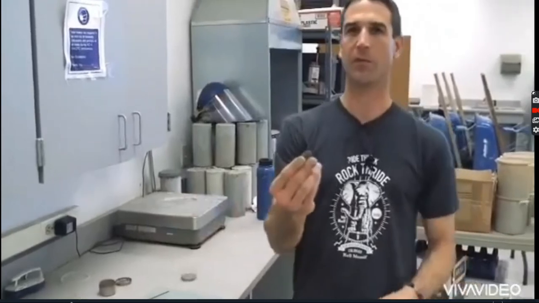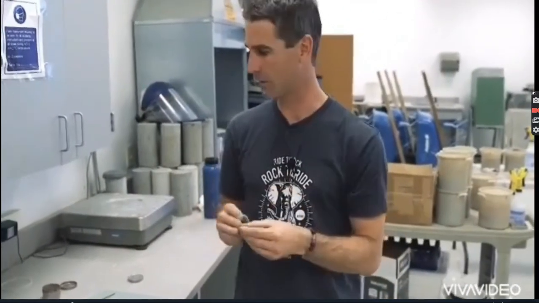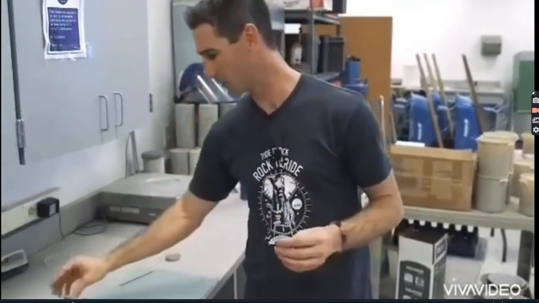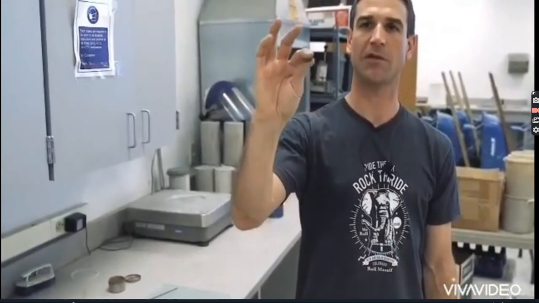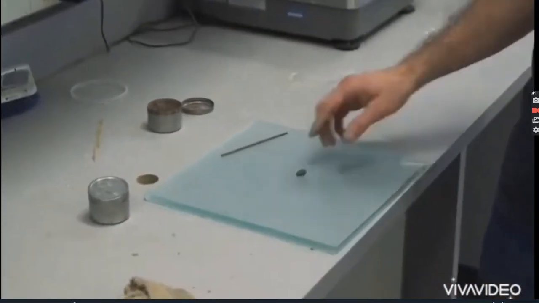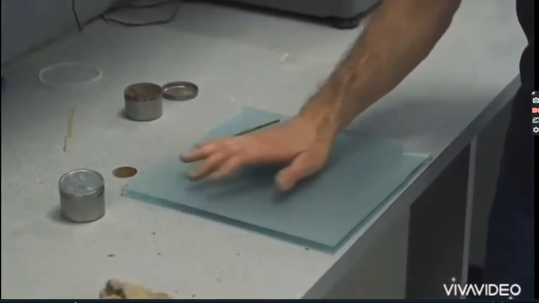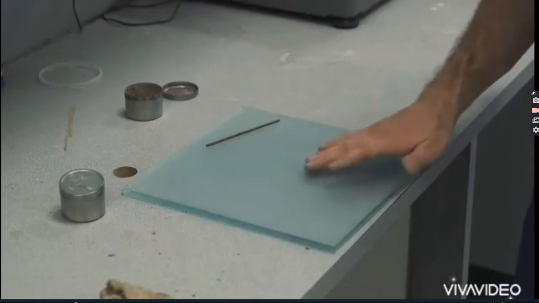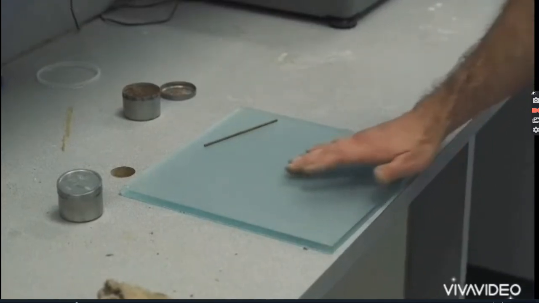From this 10-gram sample, we're going to pull off approximately a 2-gram subsample. We'll put the remainder back in a container and seal it. It's going to be about the size of a pea, and we are going to roll it into an ellipsoidal shape, and then we're ready to begin. We're going to place this onto a frosted glass surface, and what we are trying to accomplish here is we are simply going to roll this out with our hands, and we want to roll it at a rate of approximately 80 to 90 strokes per minute.